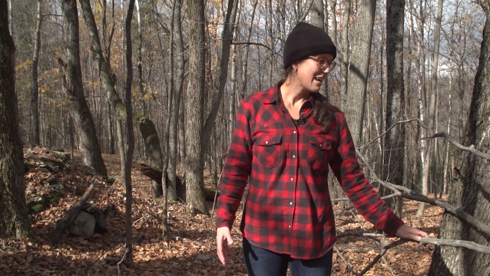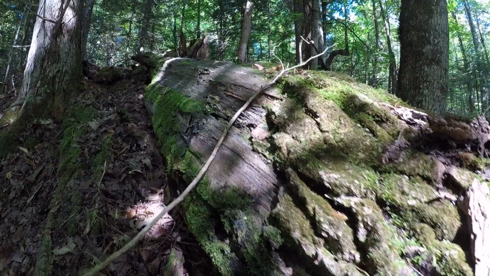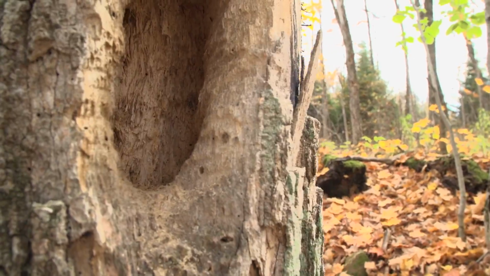So like any good story, nature is messy and complicated, and some of these messy features like downed branches and dead logs and standing, rotting trees are actually a really important part of the story, and they provide habitat and help to support biodiversity in the forest ecosystem.